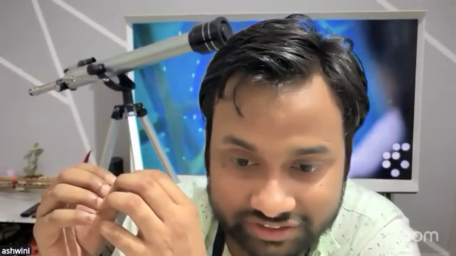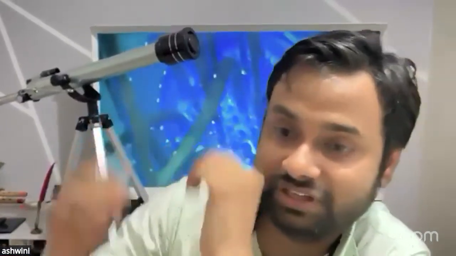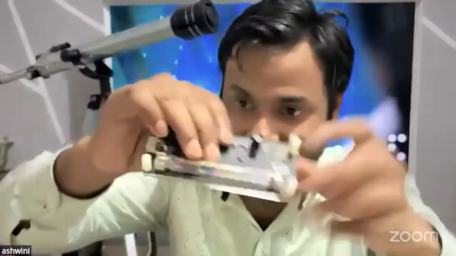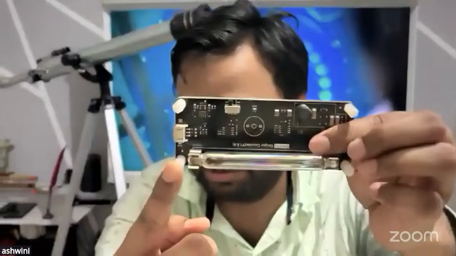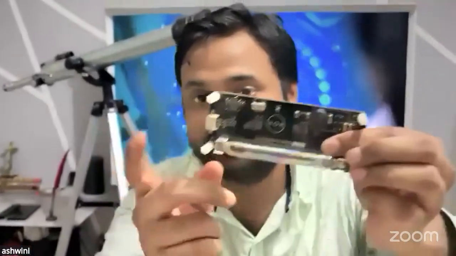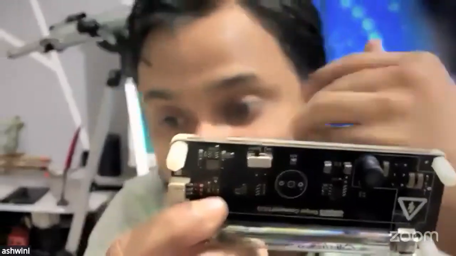Now let's come to your question: how can I design the sensor to detect different energy levels? We have amplified the signal coming out of this Geiger-Müller tube, and the amplified output pulse is in the readable range of 1 to 5 volts.